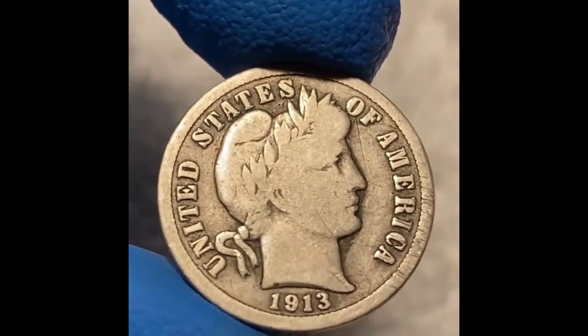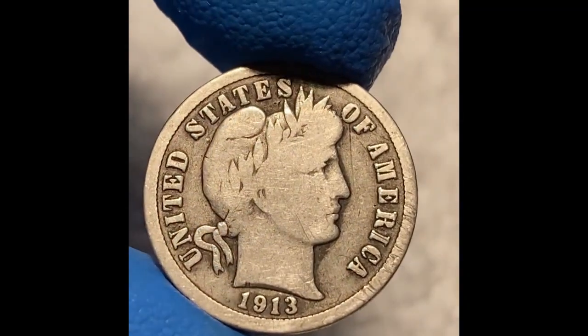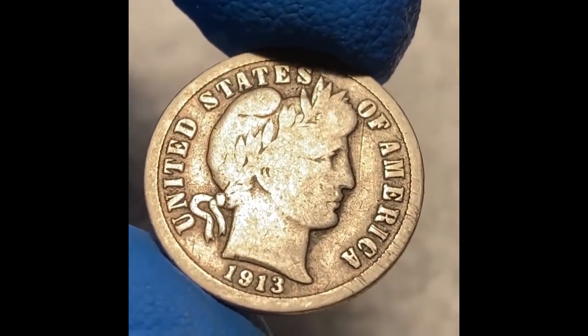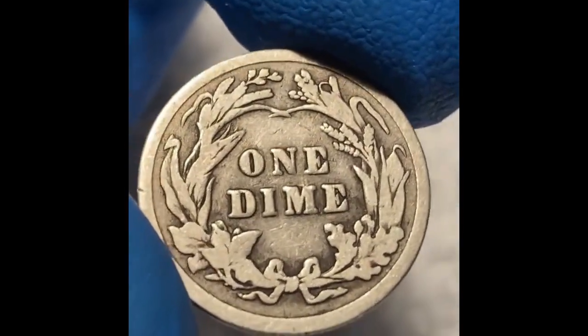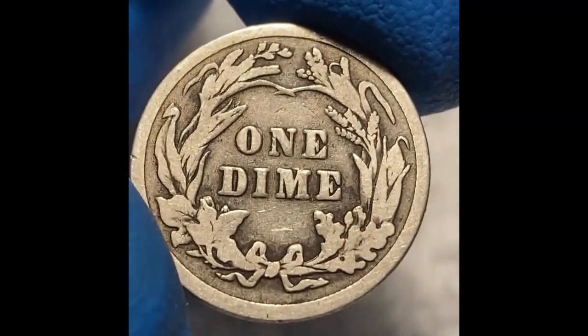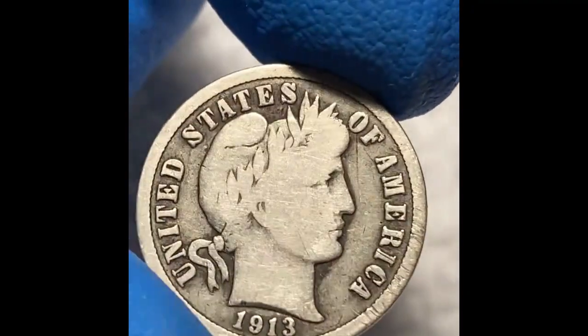We can still see the outline of the leaves along the tiara, and we can still read the words United States of America as well as the date along the rim. But now as we turn to the reverse side, we can see that the one dime in the middle is still outlined. The wreath is outlined with few details. It's mostly worn down. But if I were to grade this coin, I'd give it a grade of very good condition.